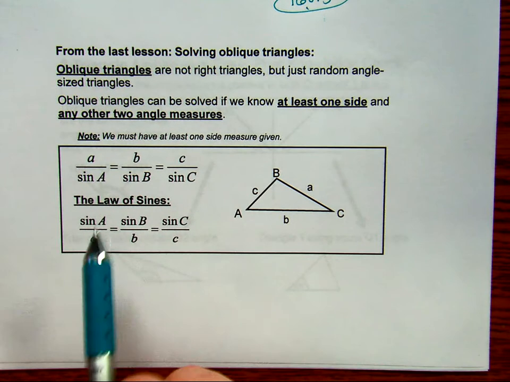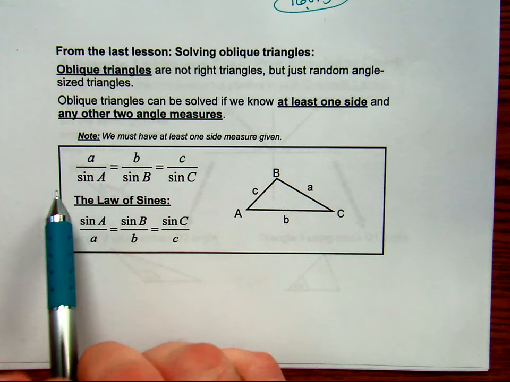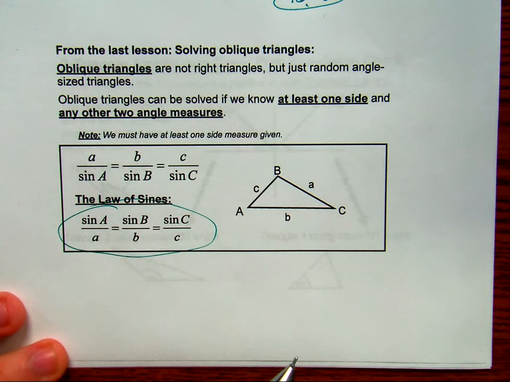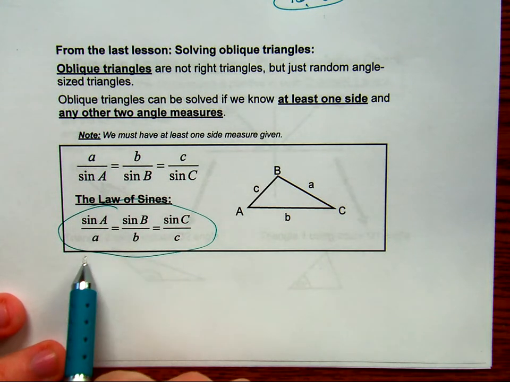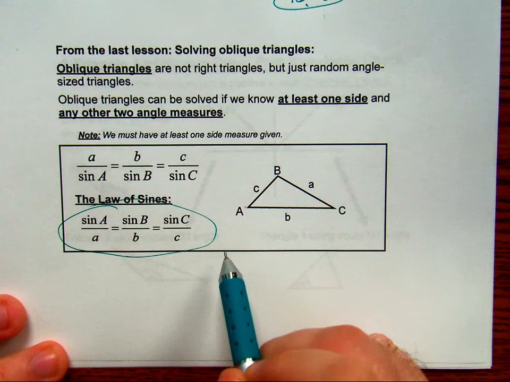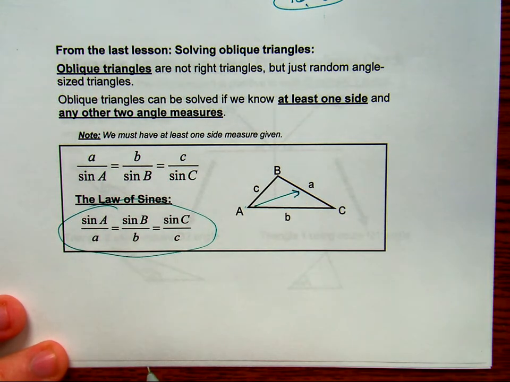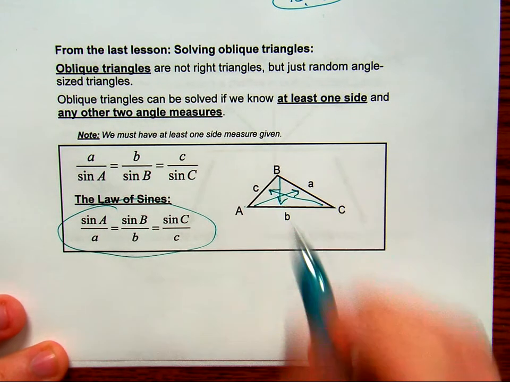Yesterday, we discussed oblique triangles, and we did the law of sines. This is kind of the form that I usually use more often, but they are the same thing. Remember, the capital letters are the angles, and the lowercase letters that are opposite those capital letters are the side lengths that go with them. So angle B inside B, angle C inside C.